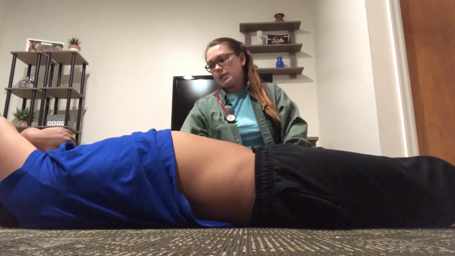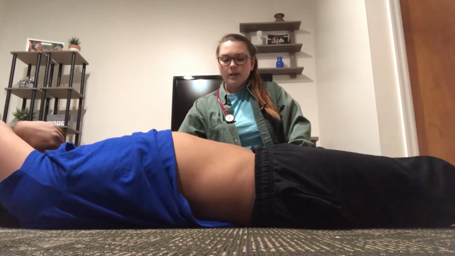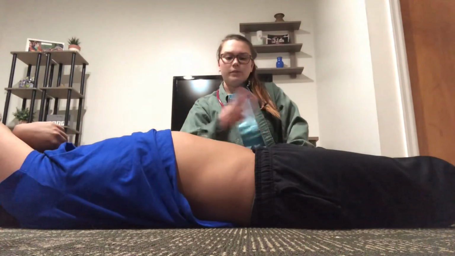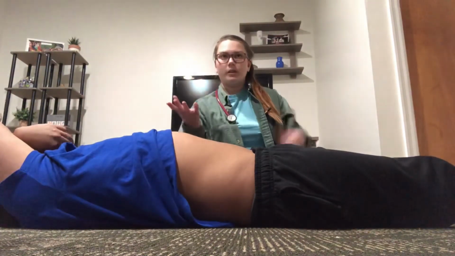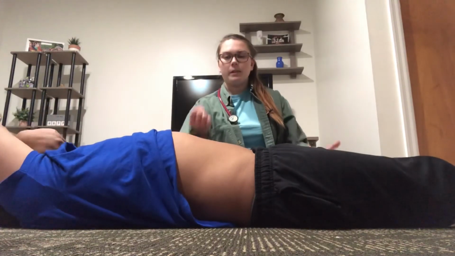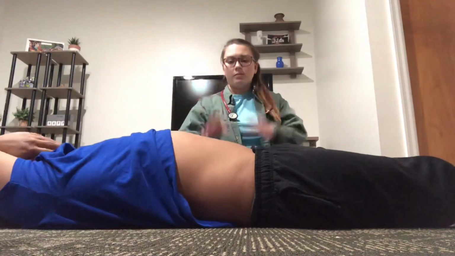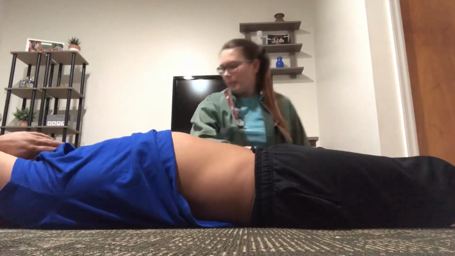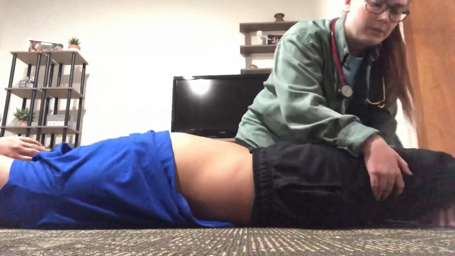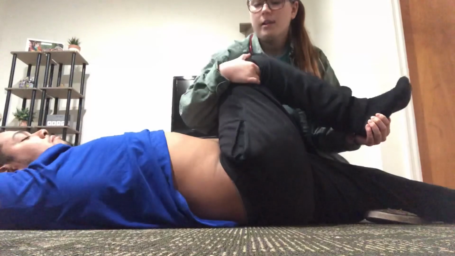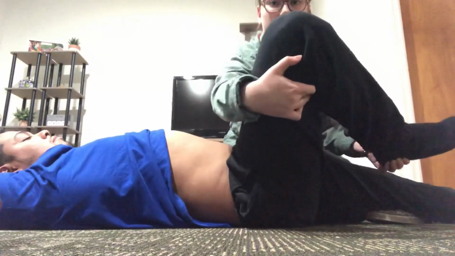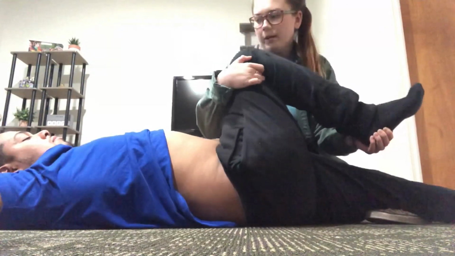All right, the next test is called the obturator sign. With the obturator sign, I'm going to lift his knee, supporting his ankle and his knee at the same time, and I'm going to internally rotate and externally rotate. This is also indicative of appendicitis. All right? Just let me know if you have any pain. I'm going to internally rotate your leg, and we're going to externally rotate. Is there any pain? Nope.